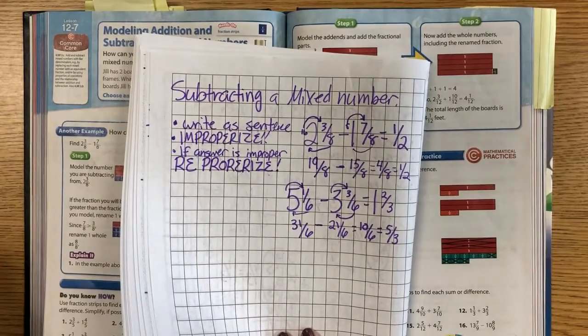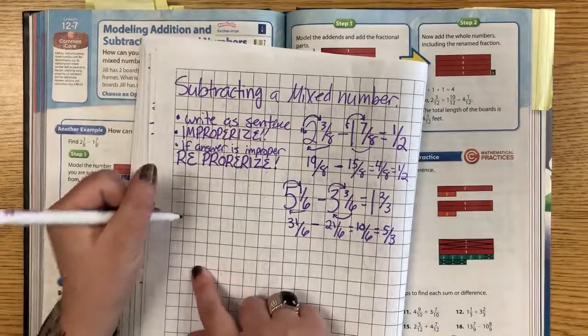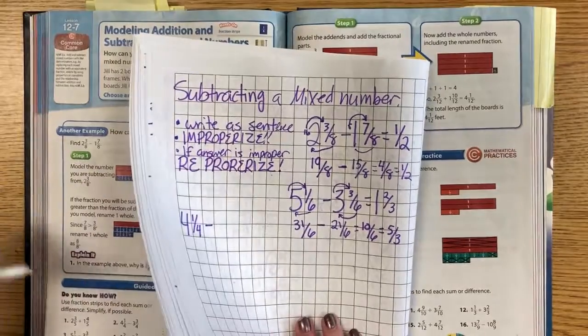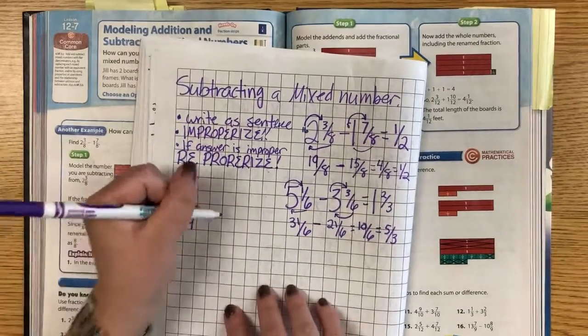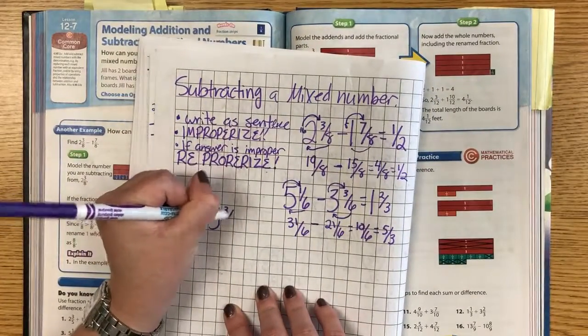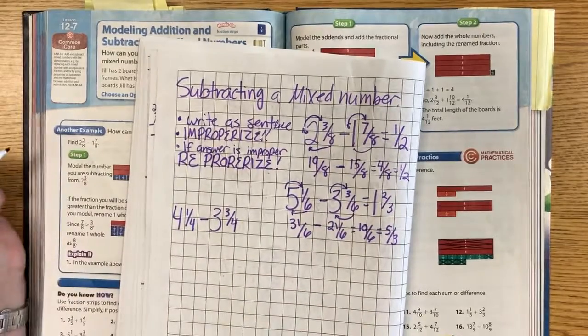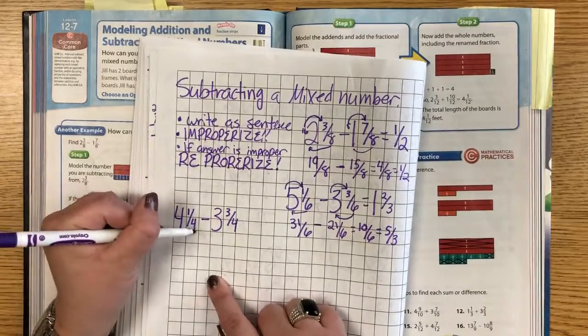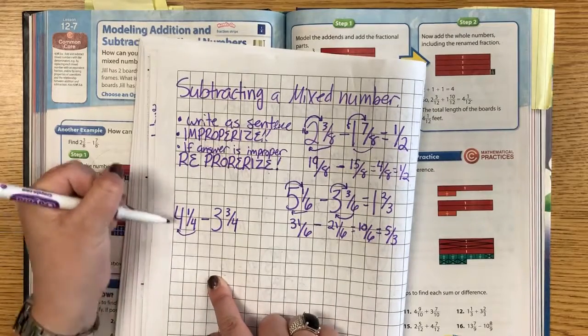Let's do 4 1/4 minus 3 3/4. What do I do first? I improperize it, so I do 4 times 4, which is 16.